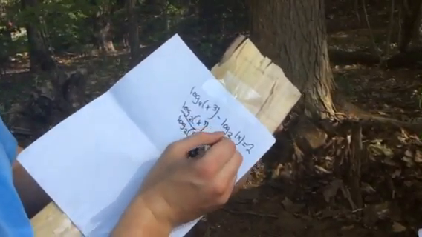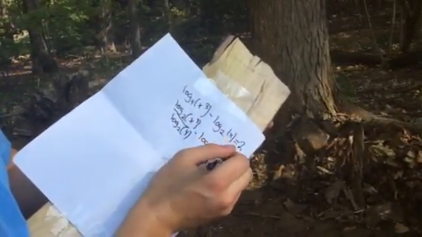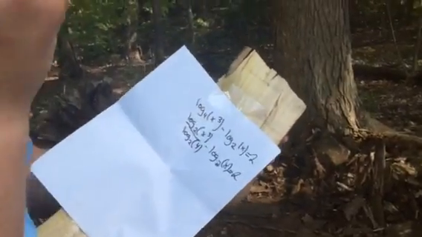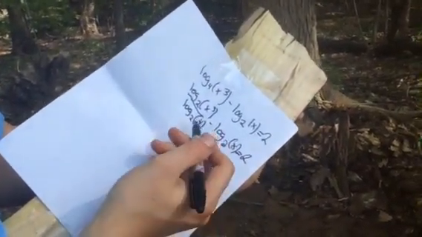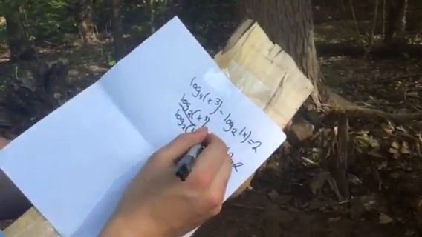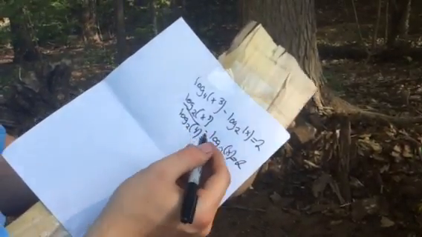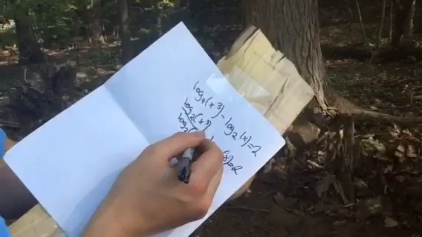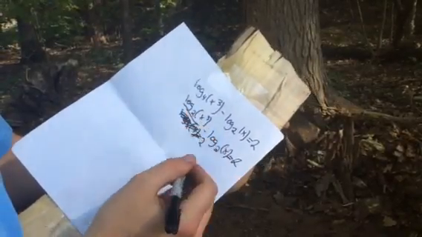I'll continue to write out the problem. Bring everything down. So now all the logs are in the same base. What do? This is equal to 2. Knowing 2 squared is 4, there's your answer. That's how you do a log.